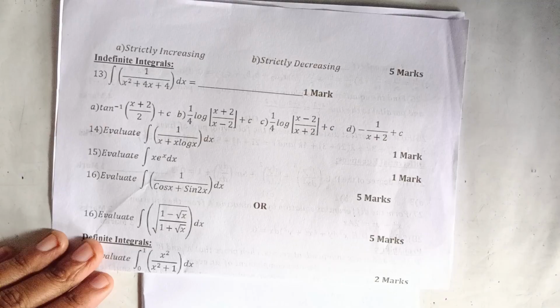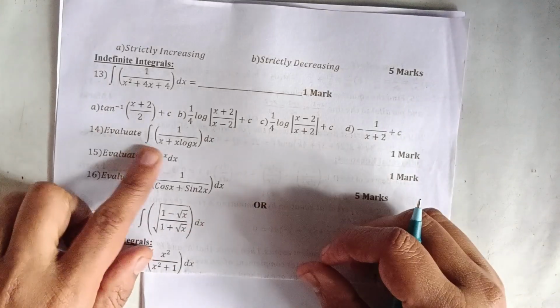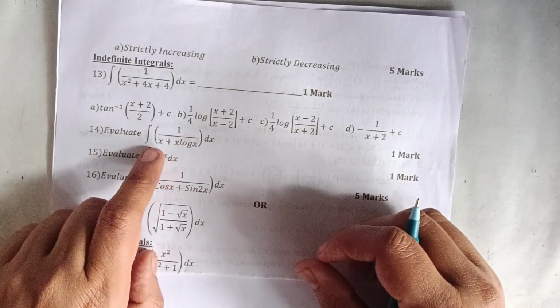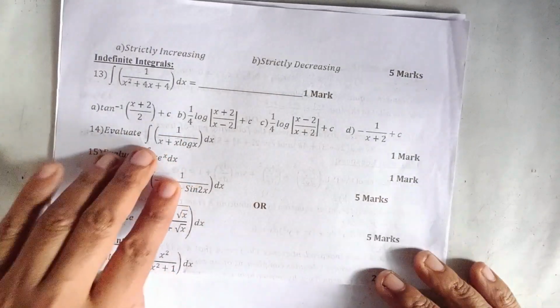Let's solve question 14. Next question is evaluate integral 1 upon x plus x log x dx. Okay. This also we have solved many times.